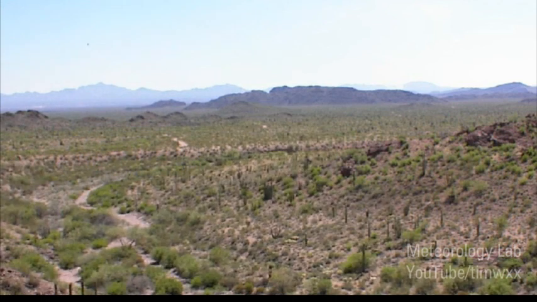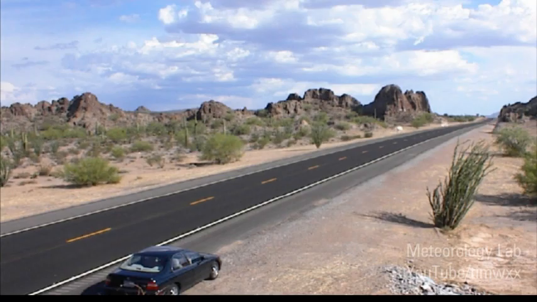Now, if we had what we call dry air, there would be no water vapor at all in the atmosphere. The relative humidity would be 0%. So this is a moist air mass, but it is unsaturated. The relative humidity is not 100%, it's probably around 20% down here along the road.